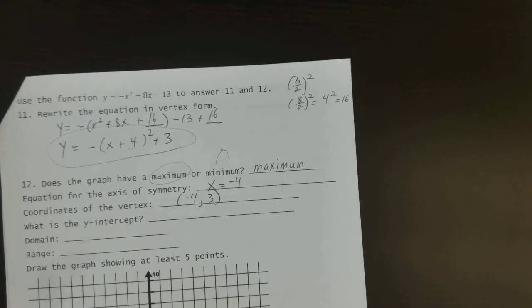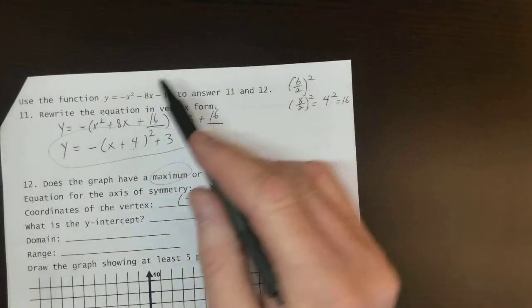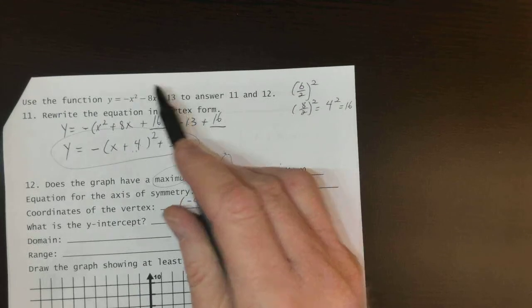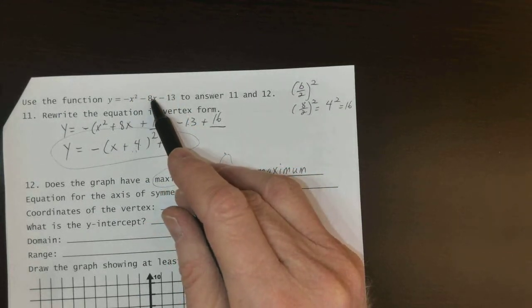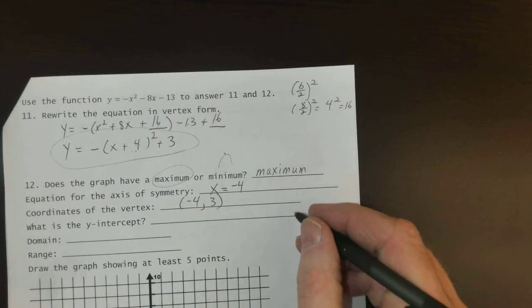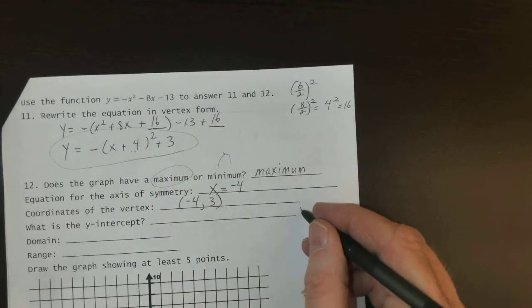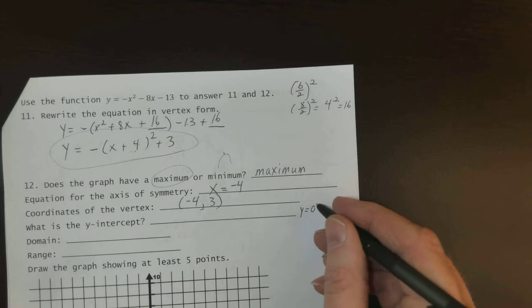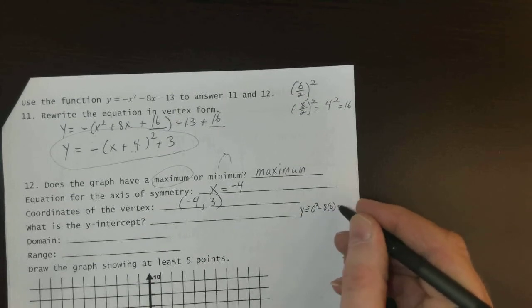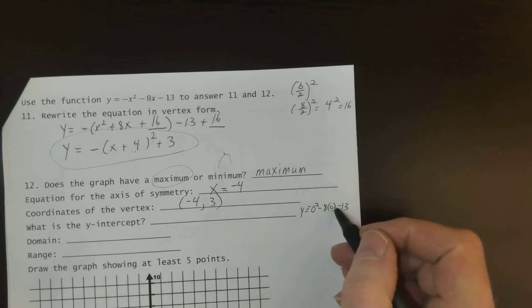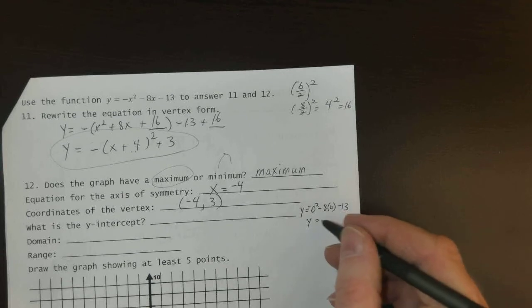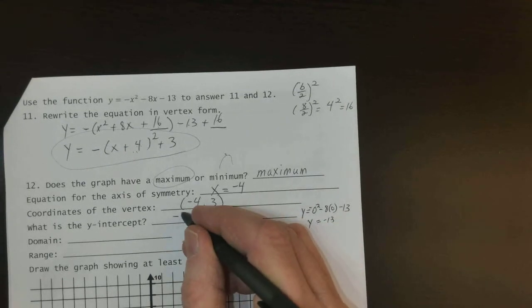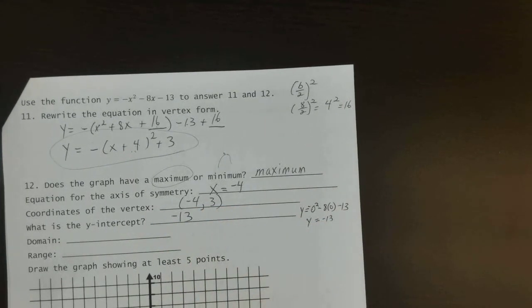The y-intercept, sometimes it's easy to just go to the very first one that you had. When x is 0, you got negative 0 squared, negative 8 times 0, and minus 13. When you have this one, you can write this out. Negative 0 squared minus 8 times 0 minus 13. You just put x as 0 and calculate. And then you've got 0, 0, and negative 13. The y-intercept is negative 13.